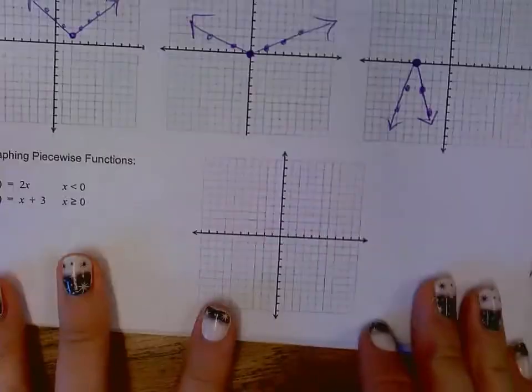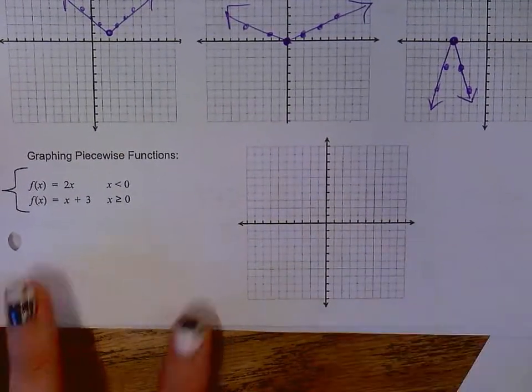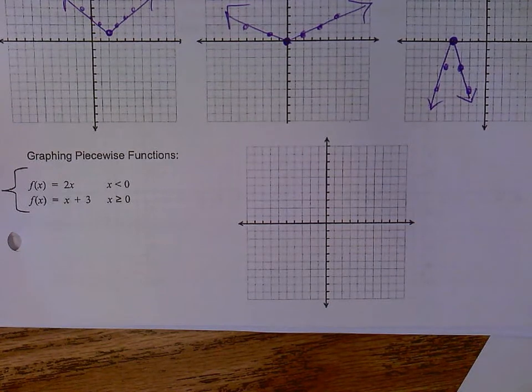Okay, the next one, piecewise functions. Might throw this in as a bonus. I'm not going to have you graph these and grade you on these, but to me, you can graph a piecewise function if you can graph the different functions.